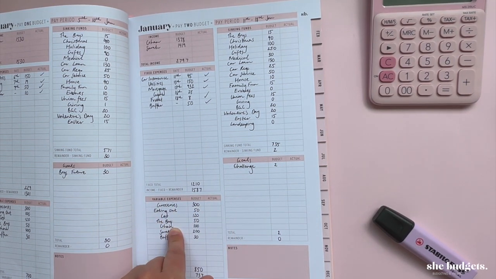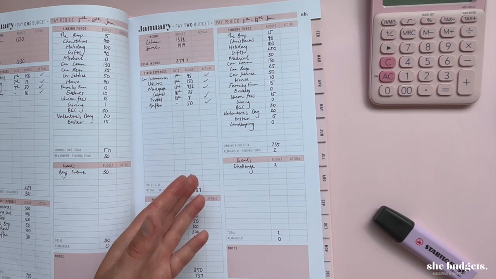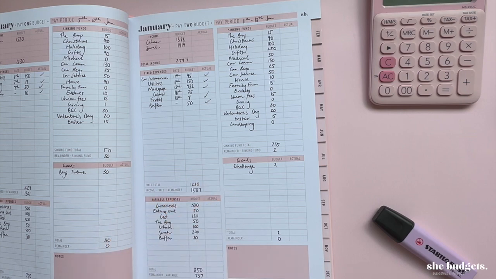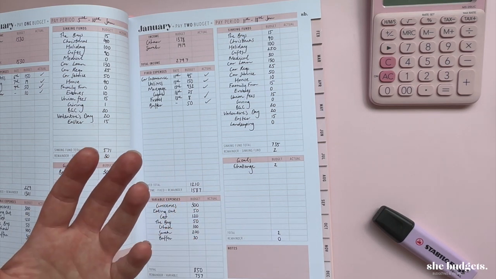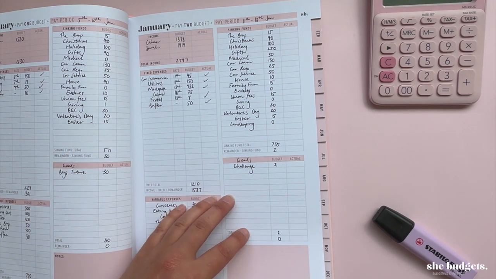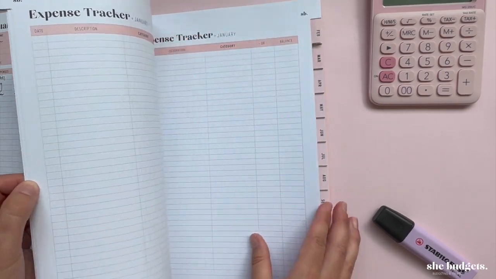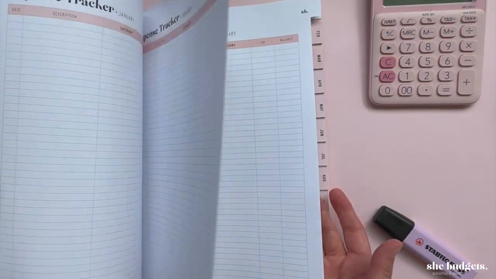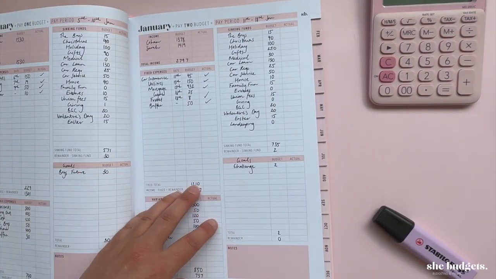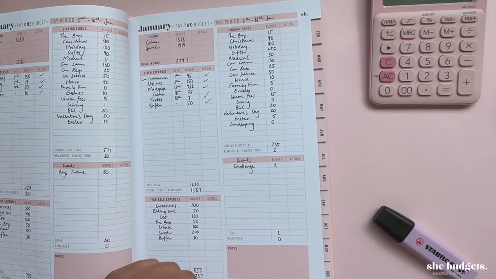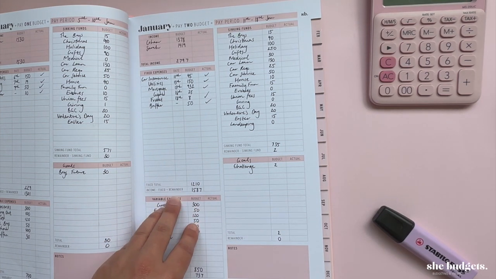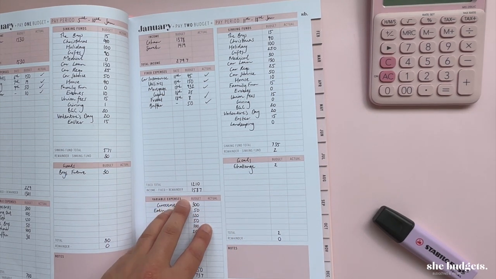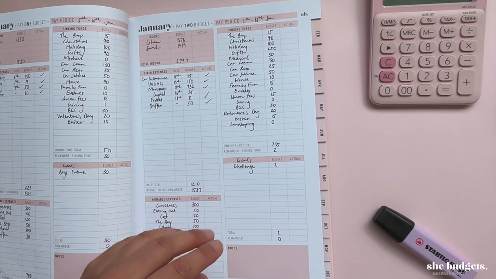This section might just be a bit of trial and error. You might do $250 one week, and then realize you've spent closer to $300, so you go back and up it to $300 for the next week. That's where tracking your expenses on this expense tracker page can be really helpful in seeing that maybe we need to up our grocery budget. So there's the variable expenses. I hope that explains a bit about the variable and the fixed expenses.